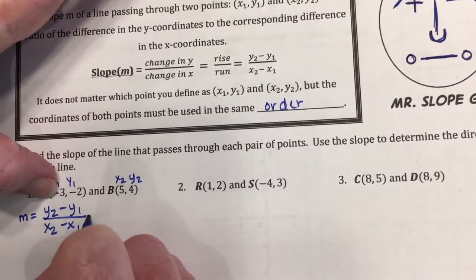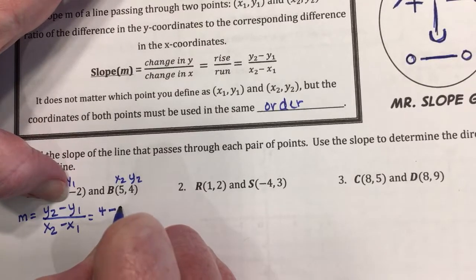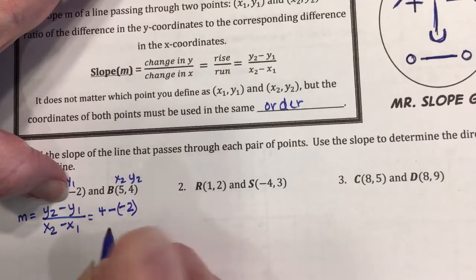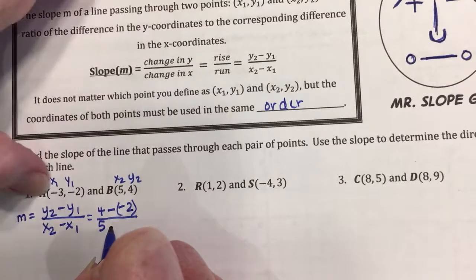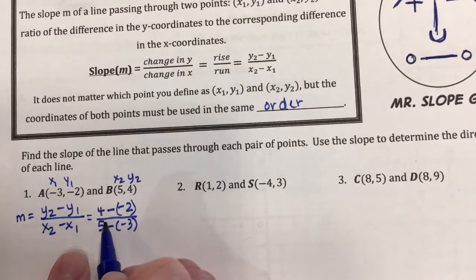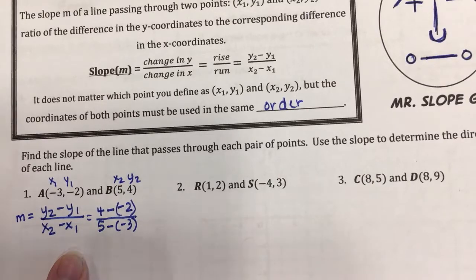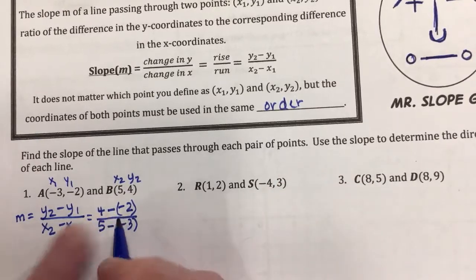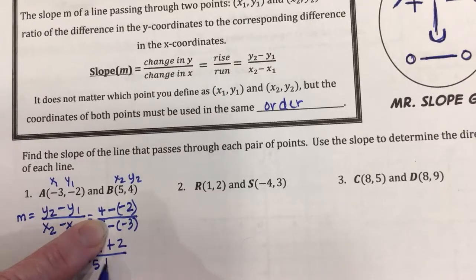Okay, so my y2 was 4, and my y1 was -2. So 4 minus -2. Now, watch your negatives on this. This is the only hard part. And then I have x2, which I said is 5, and x1, which I said is -3. So 5 minus -3. All right, so before I subtract, I'm going to simplify this. This is just subtraction of integers. So remember, subtracting is just another way to add the opposite. It's keep, change, change. However you remember how to do it, just go ahead and change this to addition first. So this becomes 4 plus, keep, change, change, 2. And then on bottom, 5, I'm keeping the 5, change to add, change to 3.